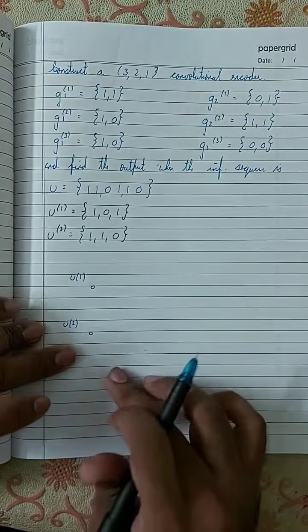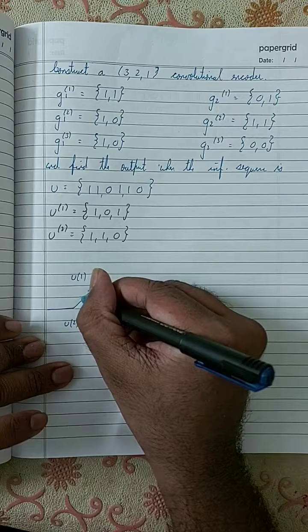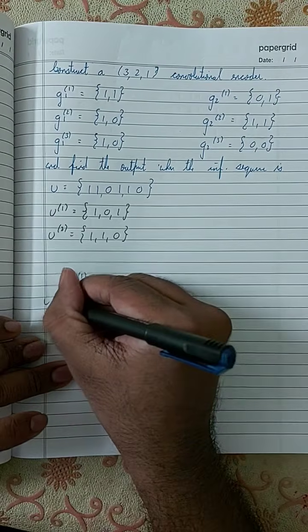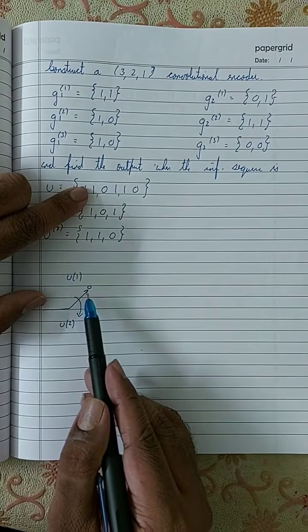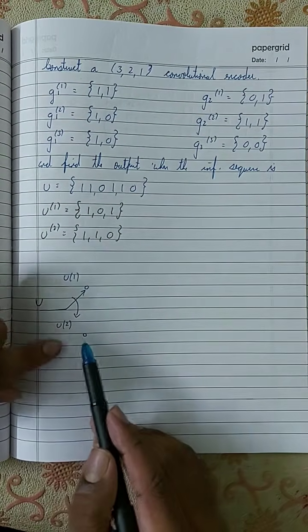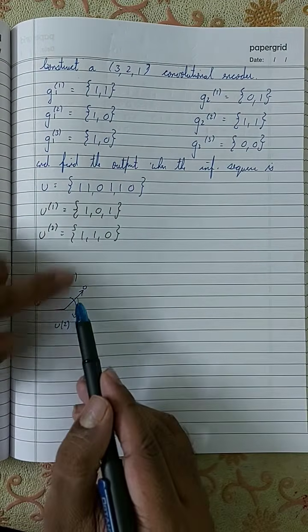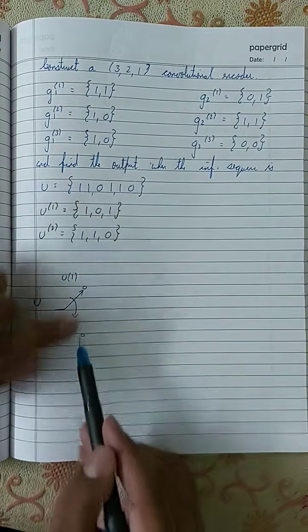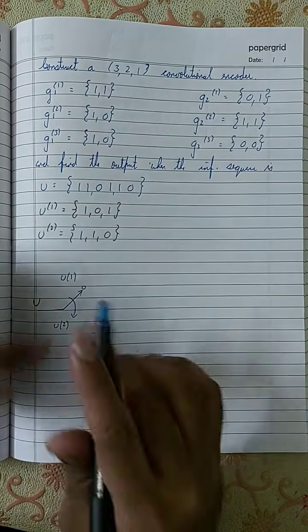Maybe I'll draw a switch also over here, called U. First 1 will be transmitted over here, then the switch will change its position and the other one will be transmitted over here. Then the switch changes position again, and 0 will be transmitted over here, and then 1. You see, that's how it changes.